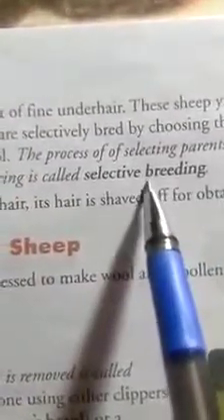Sheep that yield good quality wool. The process of selecting parents and breeding them to obtain special characteristics in offspring is called what? Selective breeding.